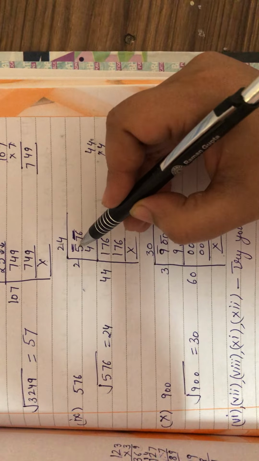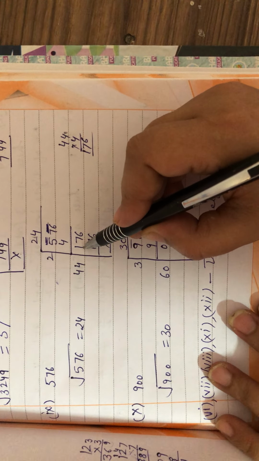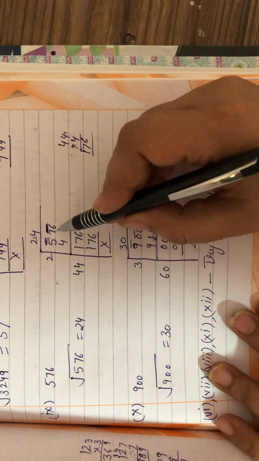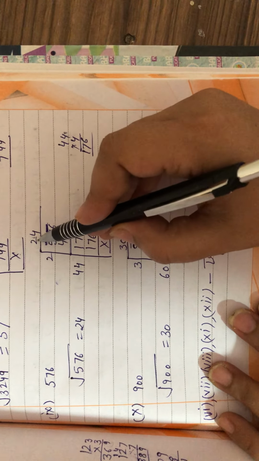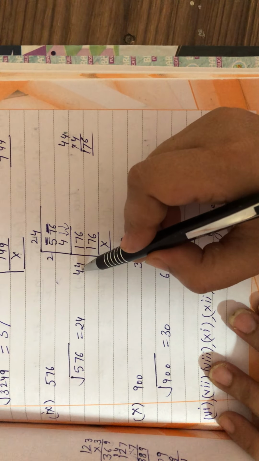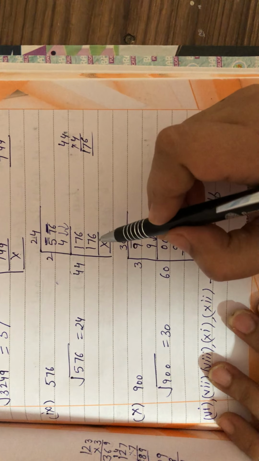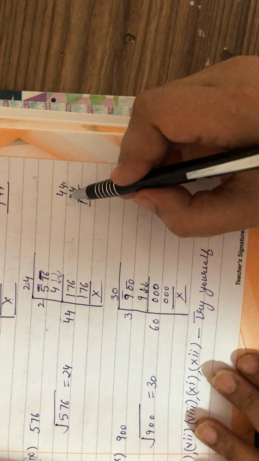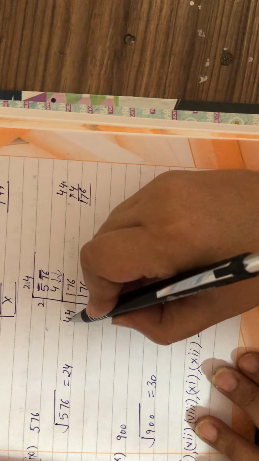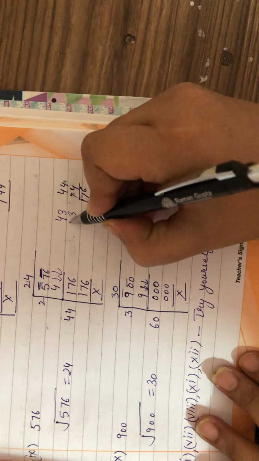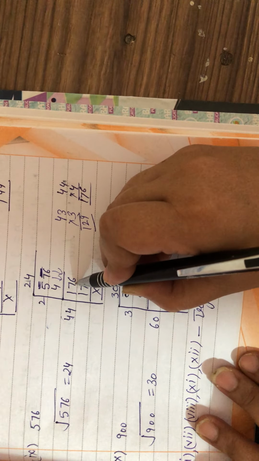Now the perfect square smaller than 5 is 4. 2 2s are 4. After subtraction we get 1. Then 7 and 6 will come down. It becomes 176. Double of 2 is 4. Now we have to take along with this 4 such a number whose product gives us 176. So if along with this 4 I take 3, you can see I get 129, which is smaller than 176.